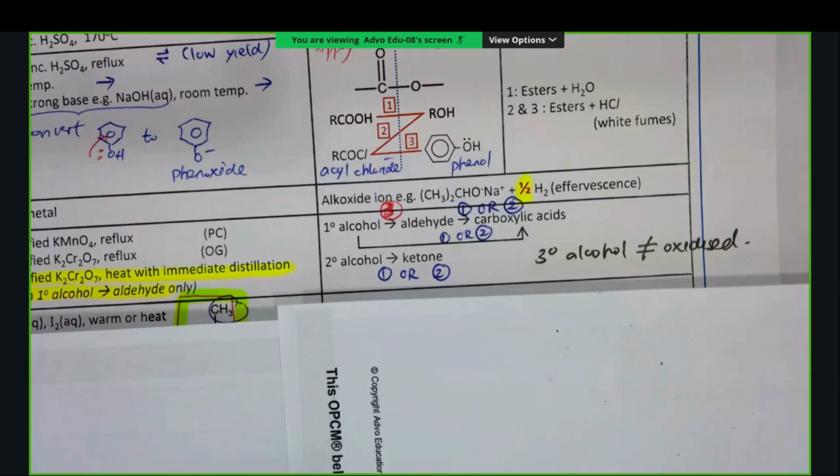Now this is a secondary alcohol, right? Whether you reflux or immediate distillation, no matter what, it will give you this. But we don't use heat with immediate distillation because it's not a guarantee that all the secondary alcohol will be completely oxidized to ketone. That's why for this one, we always say one or two over here, not the highlighted one. We always use heat with reflux because prolonged heating ensures complete reaction.